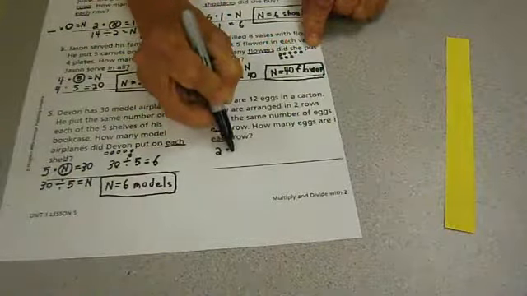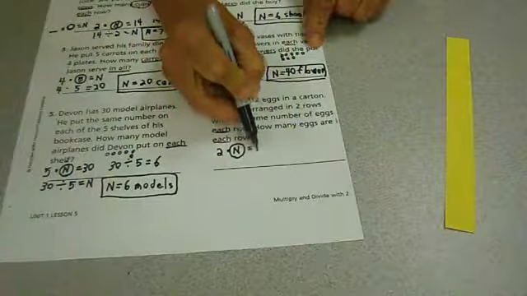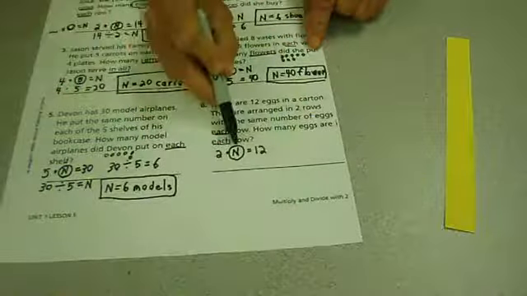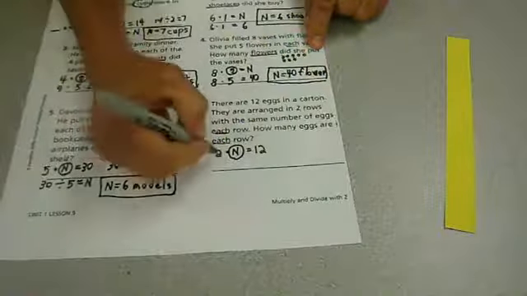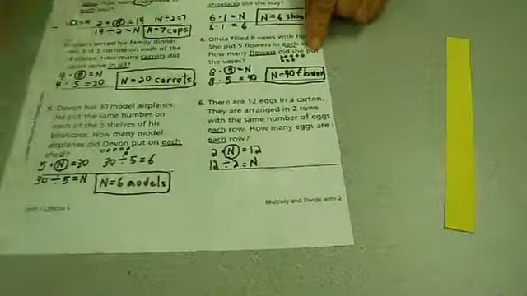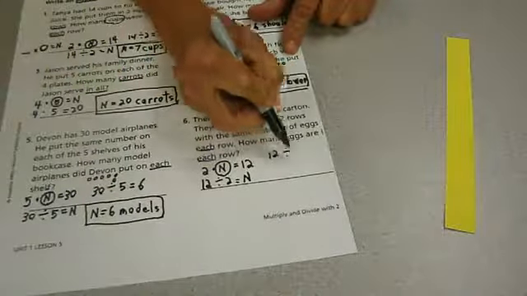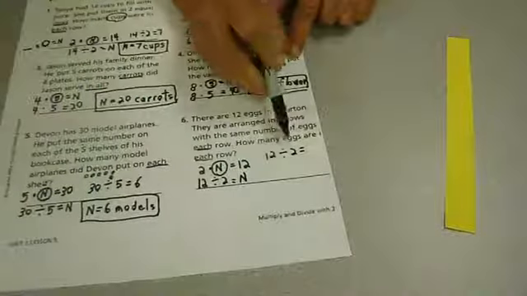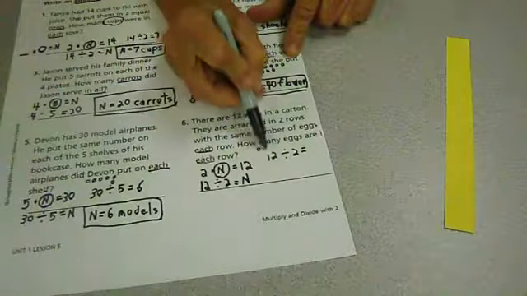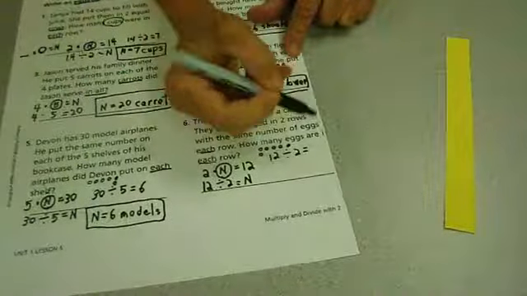I do not know how many are in each row, but I do know that there are 12 of them in the egg carton. Because I have a missing factor, I do the opposite operation. So 12 divided by 2 equals N. Now I solve it. I count by 2s till I get to 12. 2, 4, 6, 8, 10, 12. I have 5, 6.